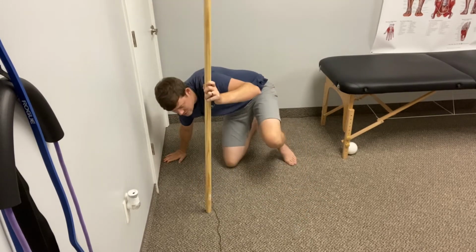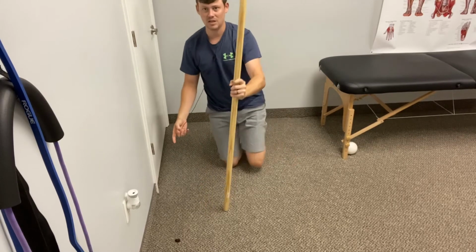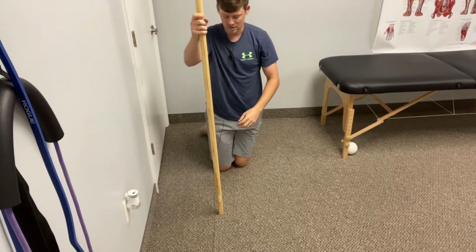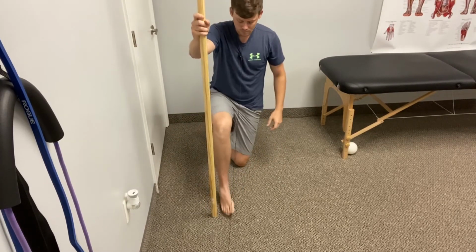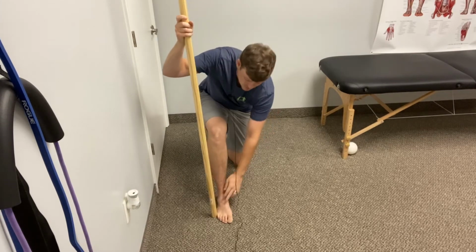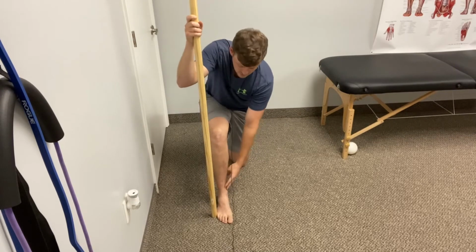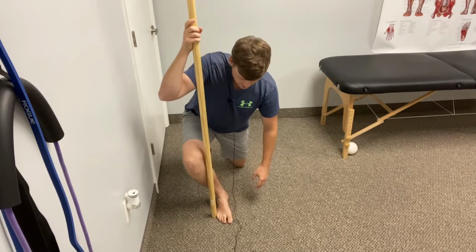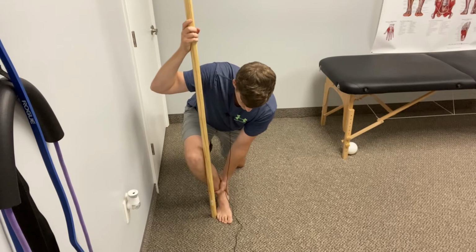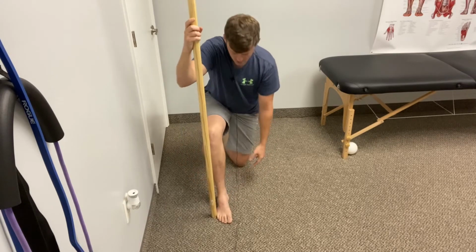For this, I'm just going to use a dowel rod. You can use a broomstick, a club, anything that you've got sitting around the house, baseball bat. And I'm going to line it up at the base of my pinky toe. Now from here, I'm going to try to keep that foot flat on the ground and track my knee as far forward as I can while that foot stays flat. And then I'm going to come back up.